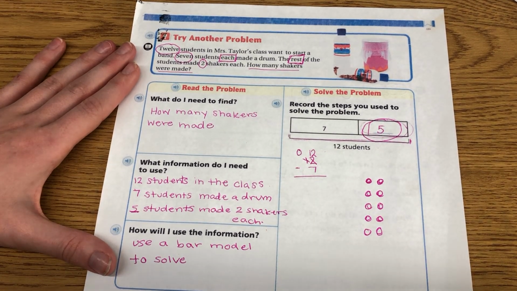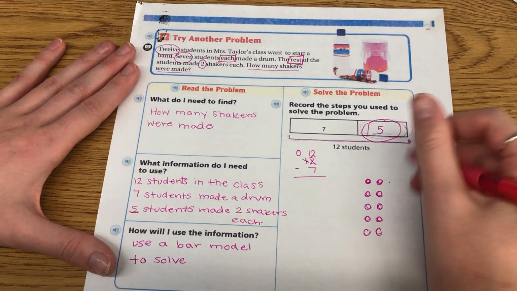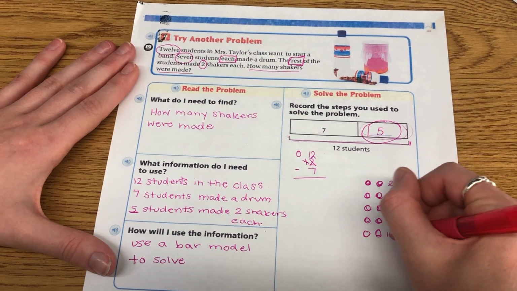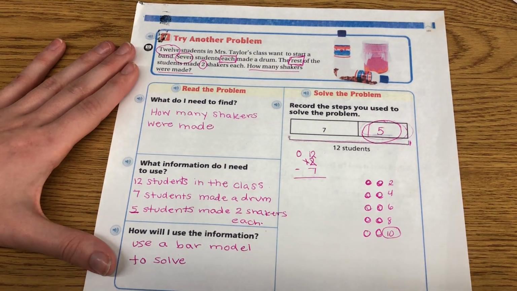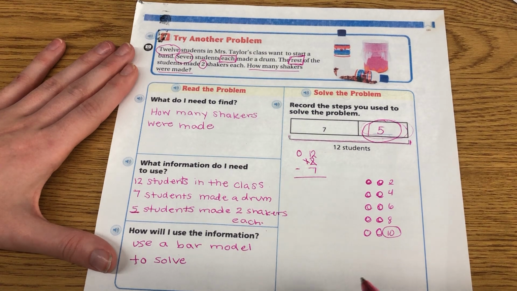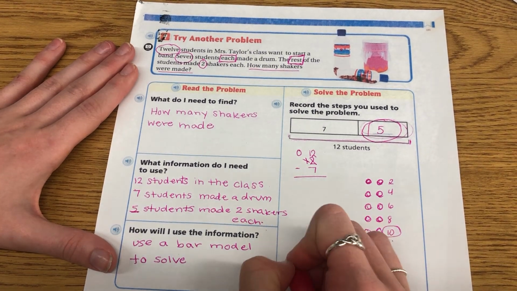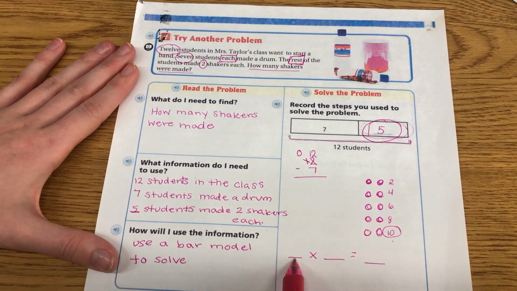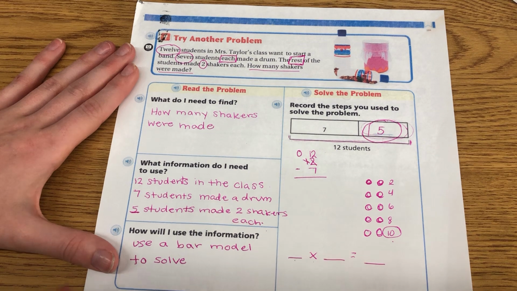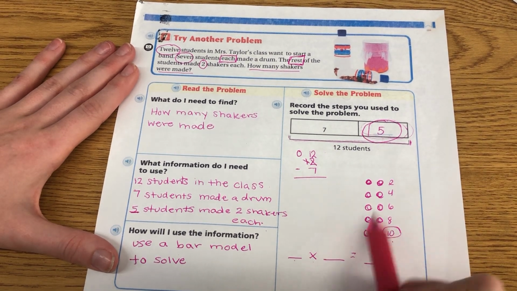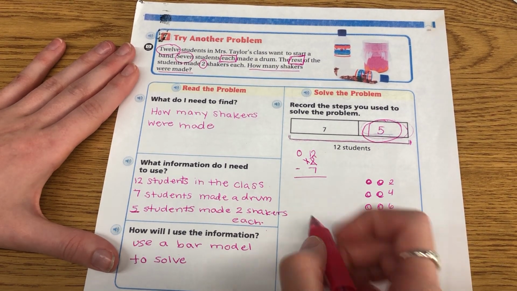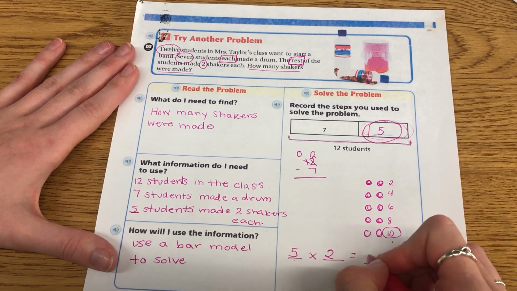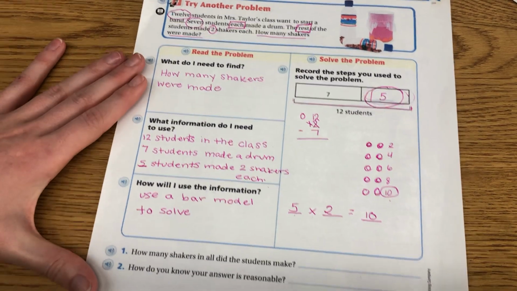So now let's see, how many do we have? 2, 4, 6, 8, 10. We've got 10 shakers. So, what multiplication sentence did we just draw? We drew blank rows of blank. Well, how many rows did we draw? We drew 1, 2, 3, 4, 5 rows. And there were 2 in each row, and we got that our answer equaled 10.